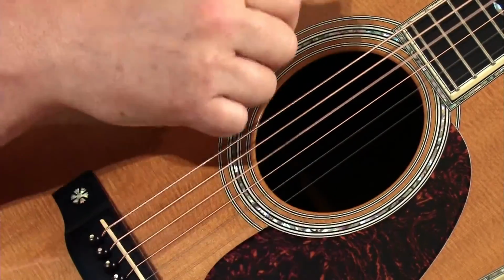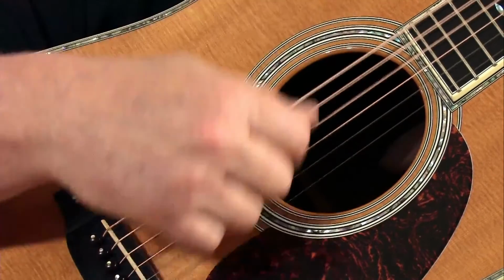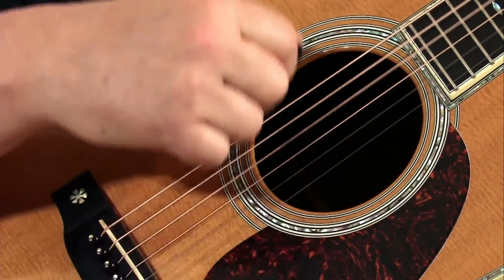So how to practice this? Straight ahead, down and upbeat rhythm, keeping everything really nice and even, just like so. Look for a balance. Make sure that you can hear the upstrokes and the downstrokes together. Just like that. Pick a relaxed, comfortable tempo.